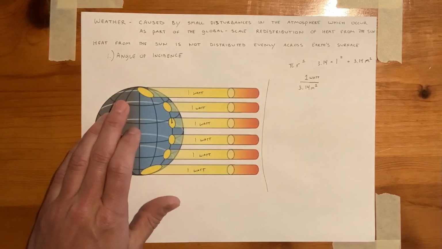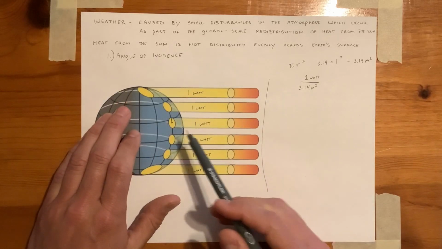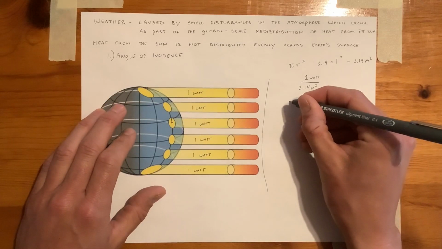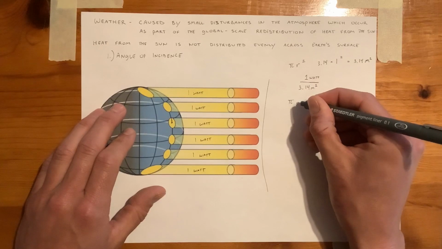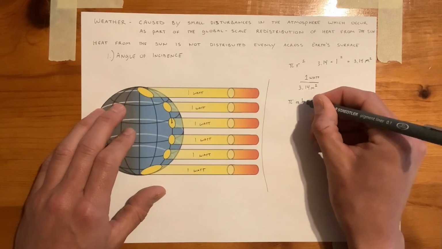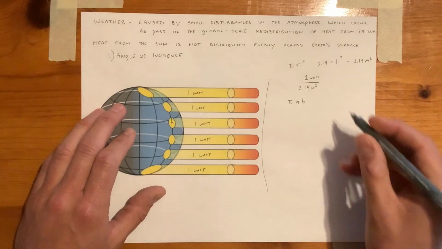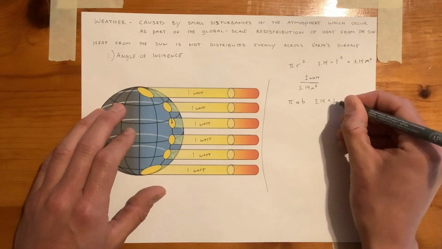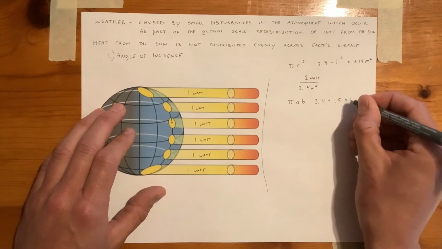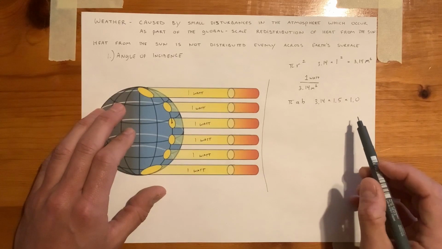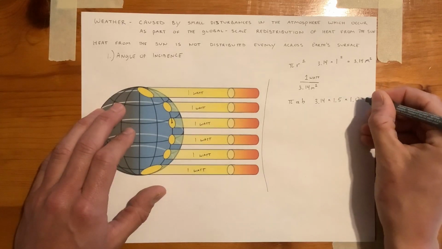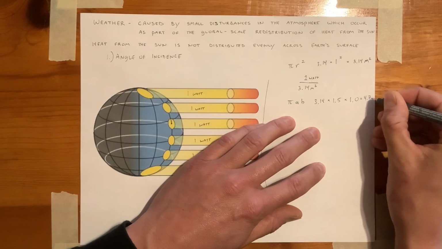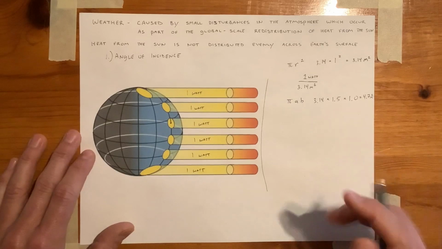So let's just say that's going to be 1.5 meters, right? So the area of an ellipse is pi times its long axis times its short axis. And so if we say that that's going to be 3.14 times 1.5 times 1, we can tell right away that's going to be a larger number. It's going to equal about 4.7 meters squared. Okay, sorry about that, getting kind of cramped on the edge.